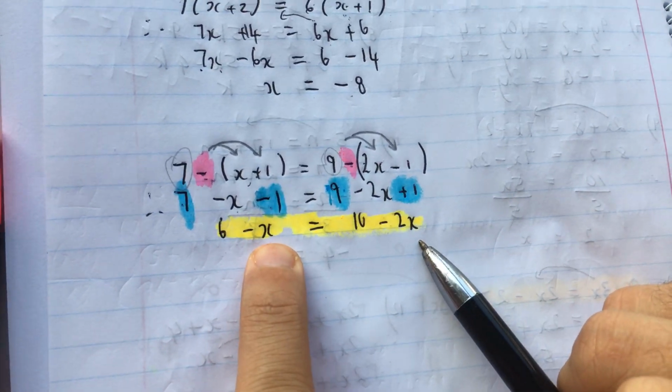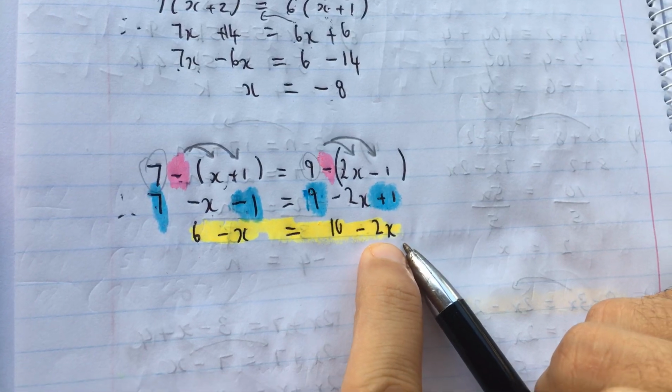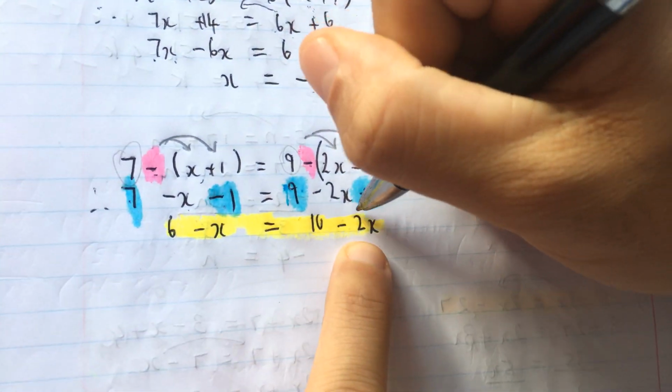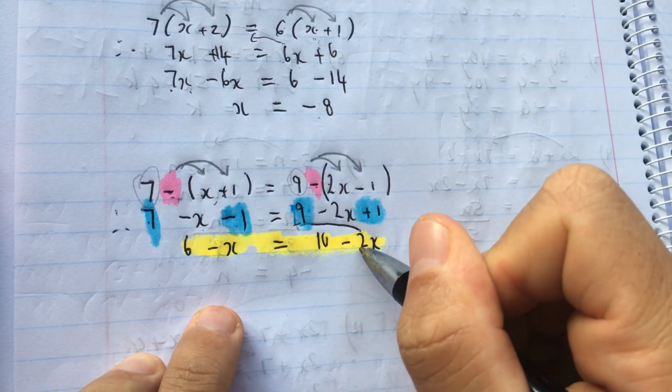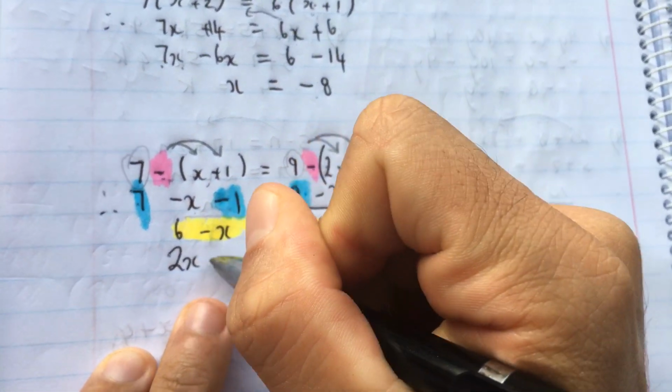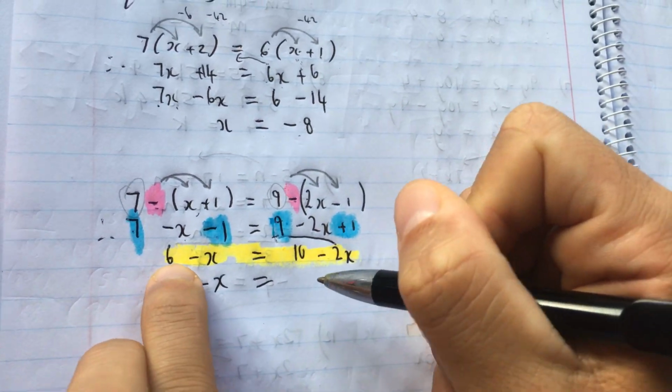Which is larger? This one is larger. So I take this small negative 2x over. So I take this guy back that side. Okay, so that becomes now positive 2x. So positive 2x minus x equals, and I take that 6 over, he becomes minus 6.